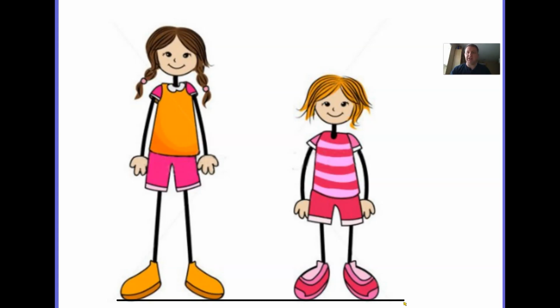Which one is taller? The girl in the orange, right? The girl in the orange is taller than the girl in the pink. Great job. The girl in the pink is shorter than the girl in the orange. Say it with me. Let's talk about how tall they are. You ready? The girl in the orange is taller than the girl in the pink. Great job. You ready? The girl in the pink is shorter than the girl in the orange. Wonderful.